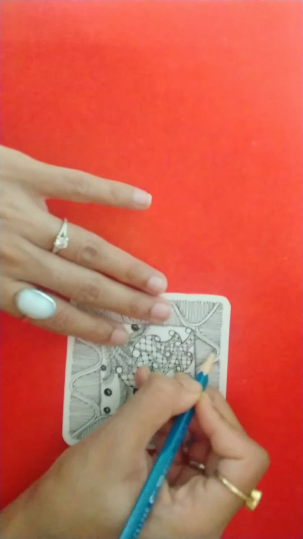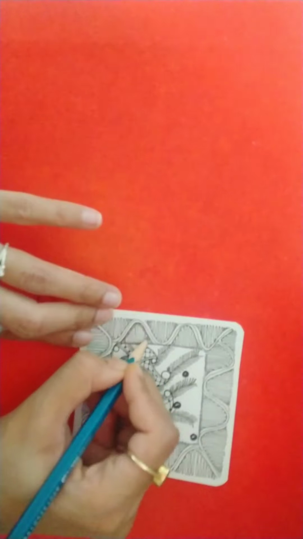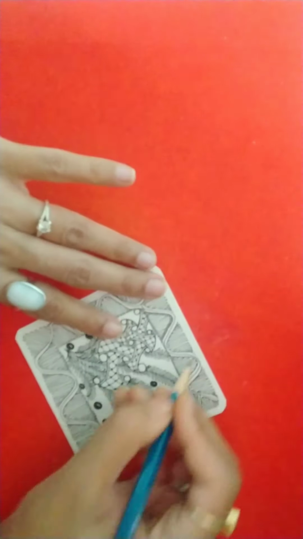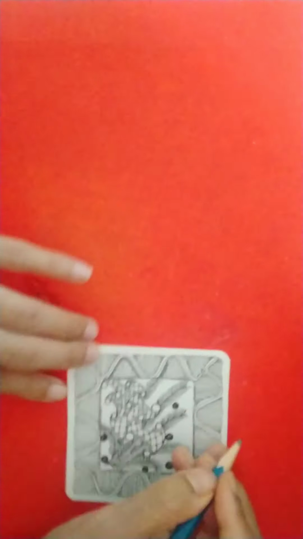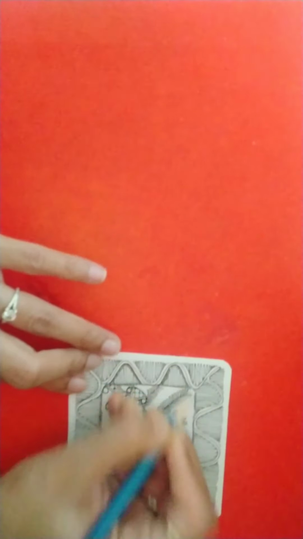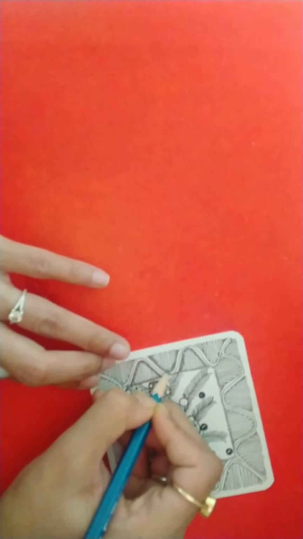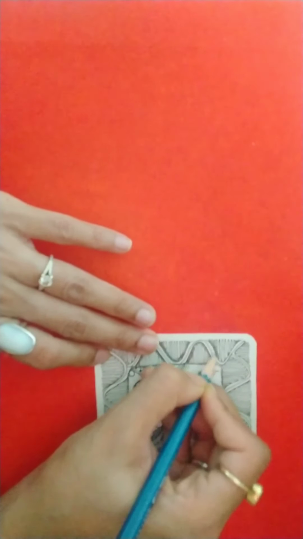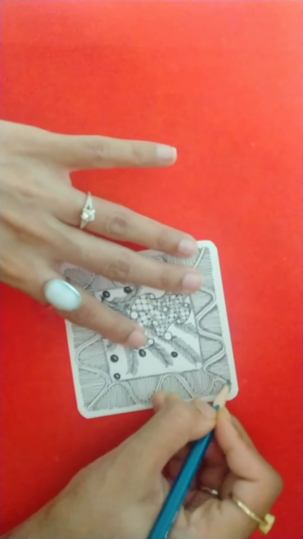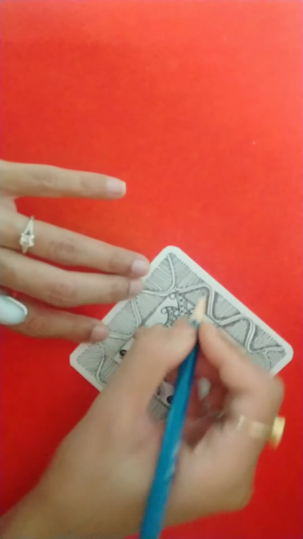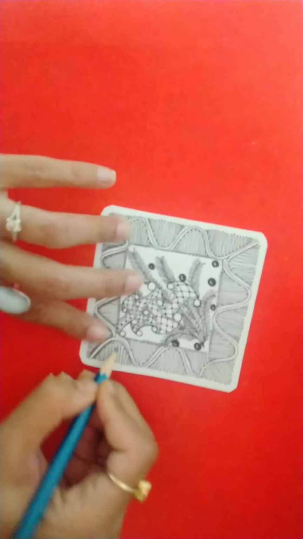Then what you can do is add some graphite to the inside of these curves, right, on both the sides. Since we have a line separating them, it's easy to do that, right? So adding some graphite to the inside of the curves.